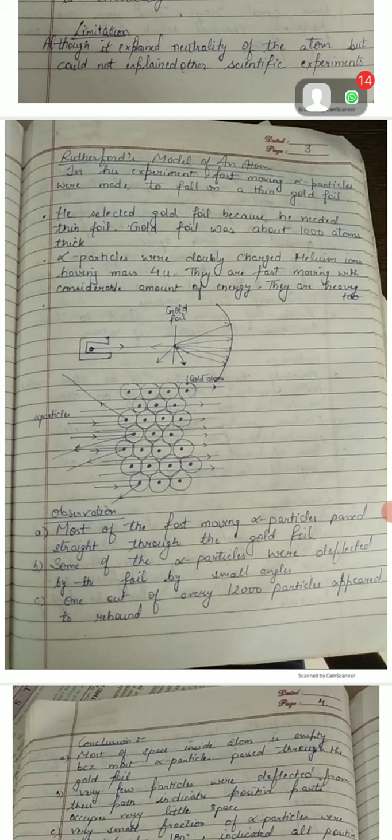Okay. On the gold foil, he bombarded alpha particles, fast moving alpha particles. Alpha particles are doubly charged helium ions. Helium has atomic number 2 and mass number 4. Alpha particles are just helium-like particles. These fast moving alpha particles are doubly charged. When you take out 2 electrons from helium, it forms He2+. Alpha particles are similar, they are doubly charged.